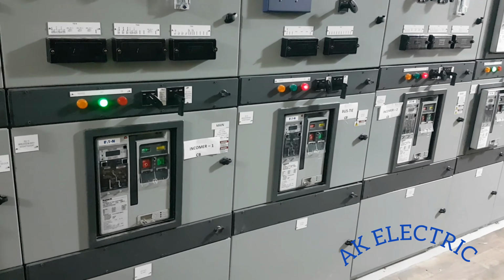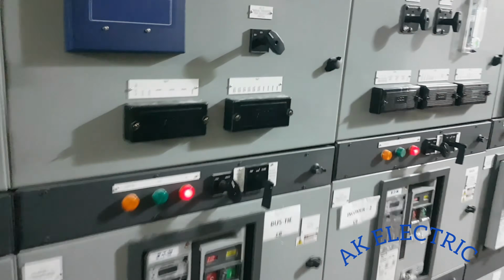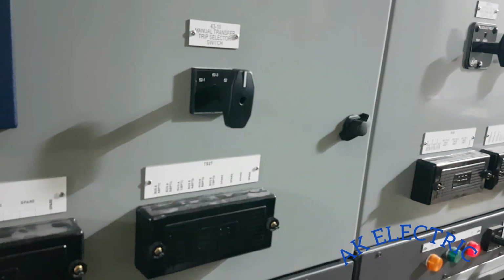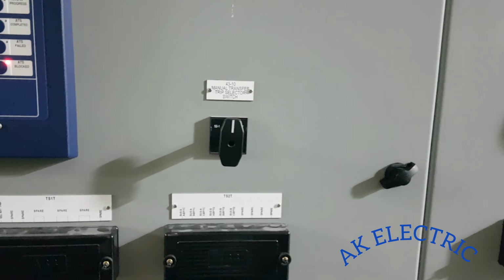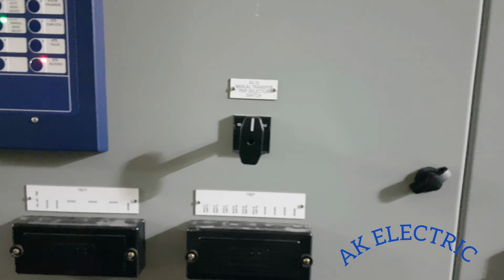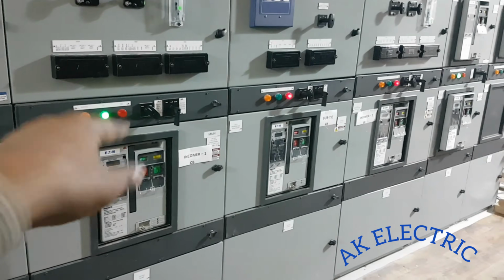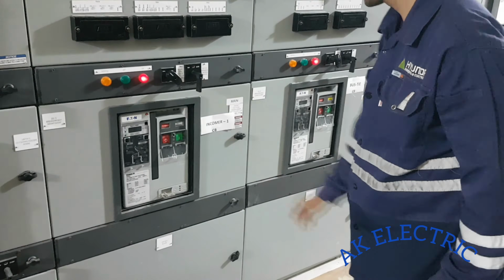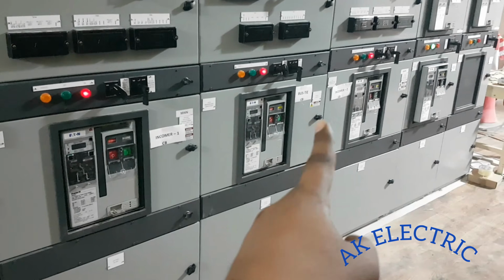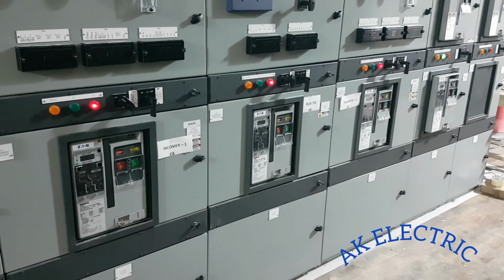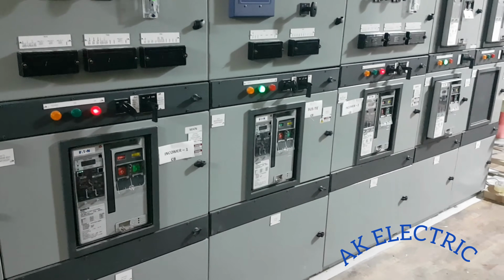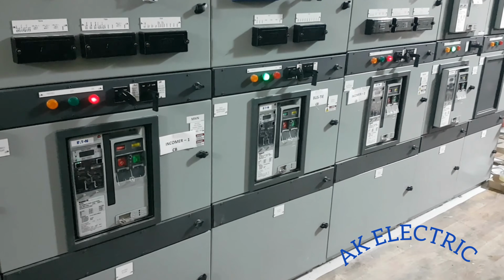Now I will put this in tie, in the middle mode. That is for the tie breaker. Now I close this incomer 1. The tie breaker will automatically trip. By closing this one, now the tie breaker will automatically trip. This is how we have to check the ATS.